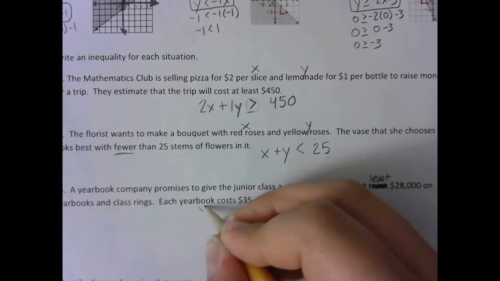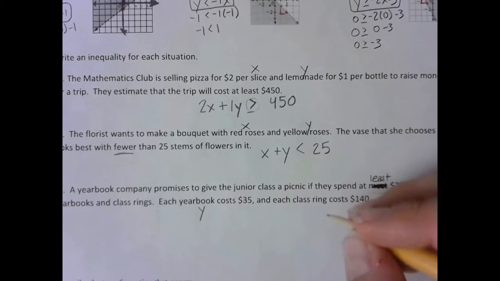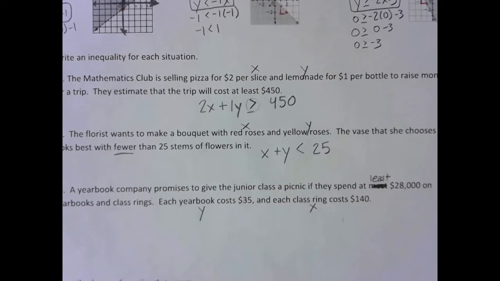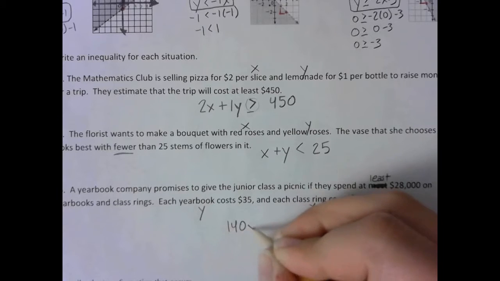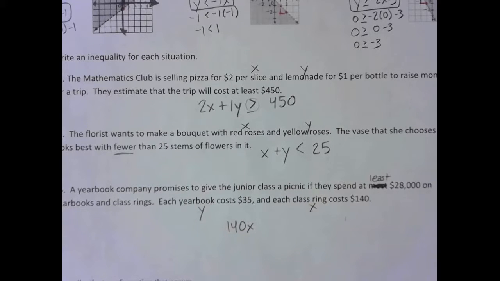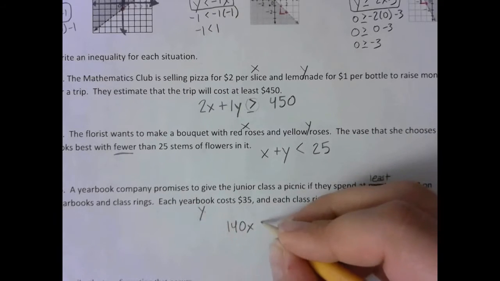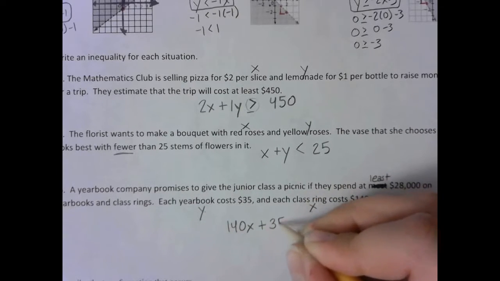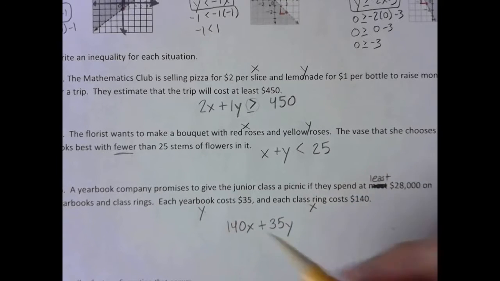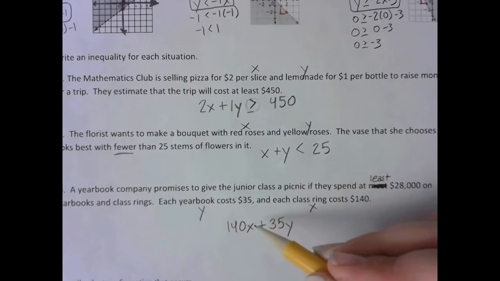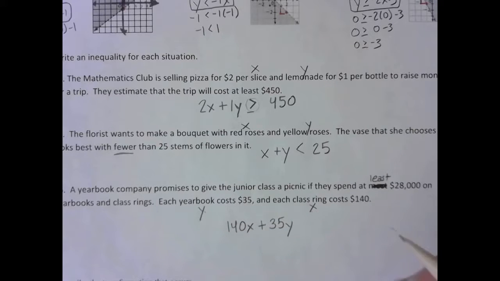Okay, let's say Y for yearbooks, and I'm going to call the class rings X. So the total amount spent on class rings is going to be 140 times X. The total amount spent on yearbooks is 35 times Y, and we need to add those two amounts together. That's the total amount the junior class spends on yearbooks and class rings.